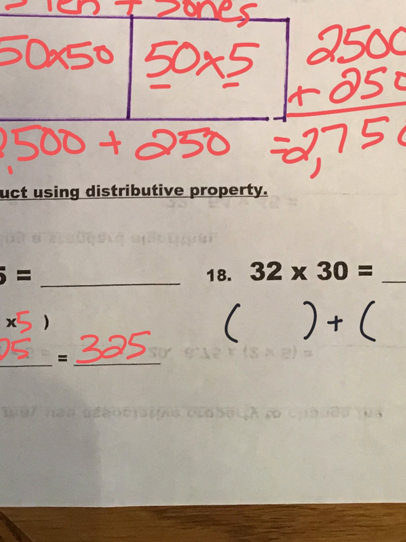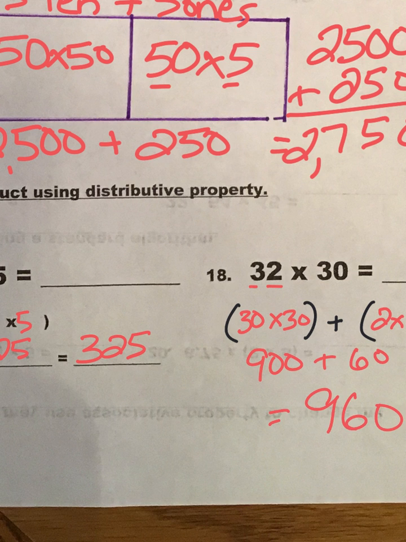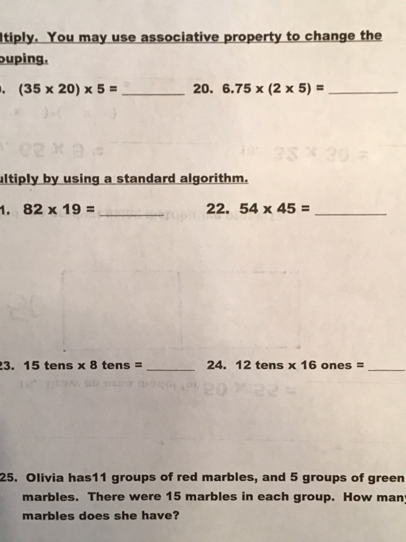We can still use distributive property. This 3 is really a 30. So in the first one, we can go 30 times 30. And then we would go in the second set of parentheses, 2 times 30. If we do this, 3 times 3 is 9. So 30 times 30 is 900. Plus 2 times 30 is 60. Making our answer 960. On the next page, we're going to start with practicing associative property.